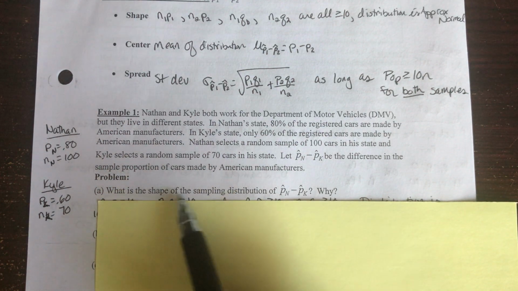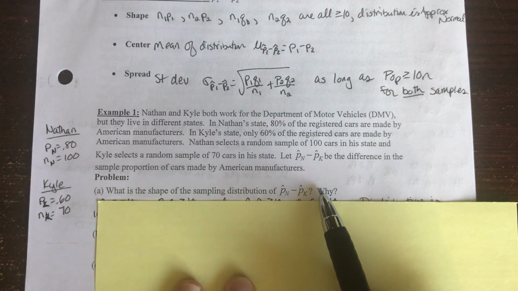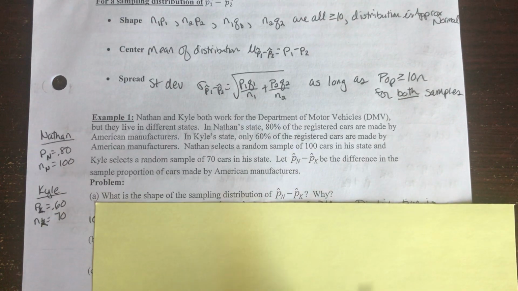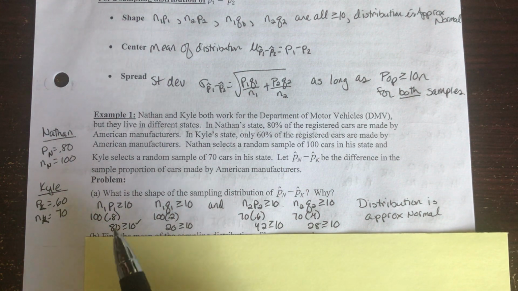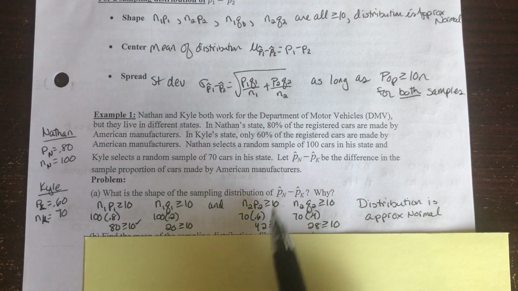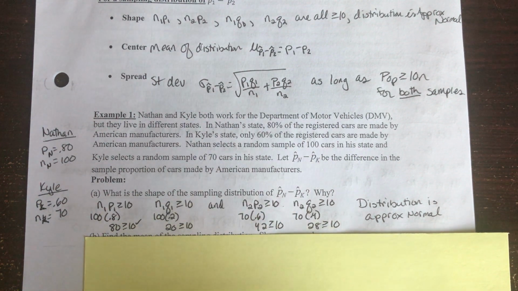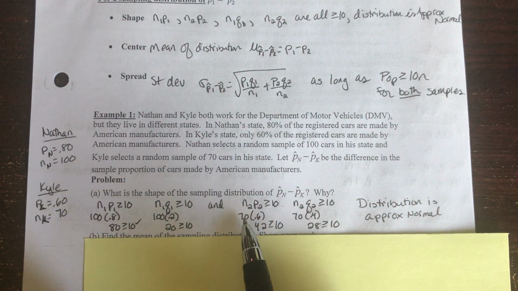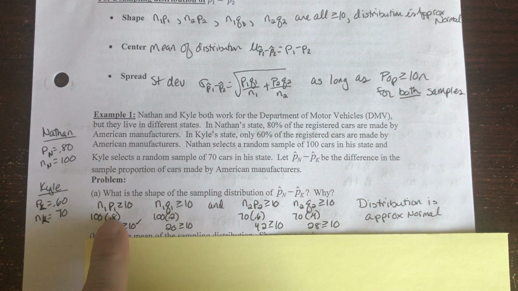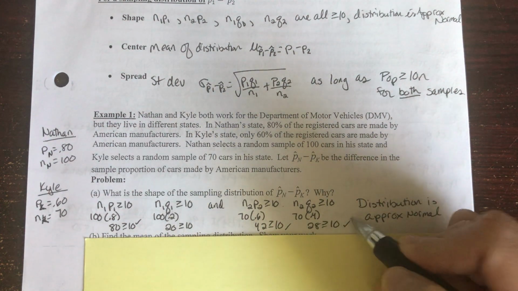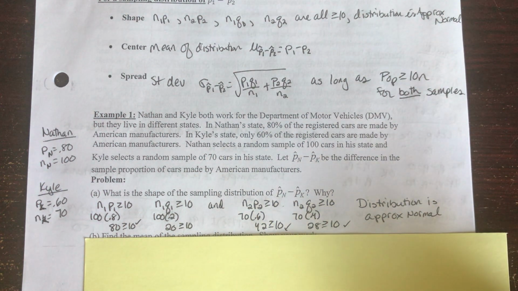So, the shape of our distribution, okay? In order to figure out our shape, we need to check all of this back here with our shape. So you need to check all 4 of those, which I have done already. I used 1s and 2s, but here's Nathan. So you have 80 is greater than 10, good, 20 is greater than 10. Here's Kyle, the second sample. 42 is greater than 10, 28 is greater than 10, right? Make sure you use the right sample size. Nathan had 100, Kyle had 70, okay? Nathan's was 0.8, Kyle's was 0.6. Since all of these pass, that means we're good to go and our distribution is approximately normal.